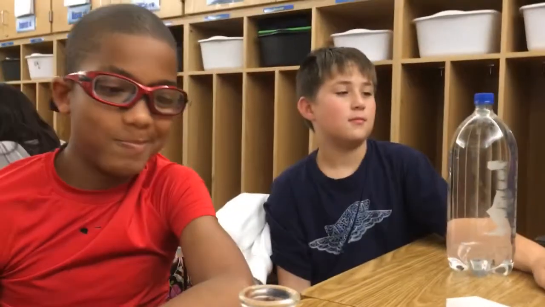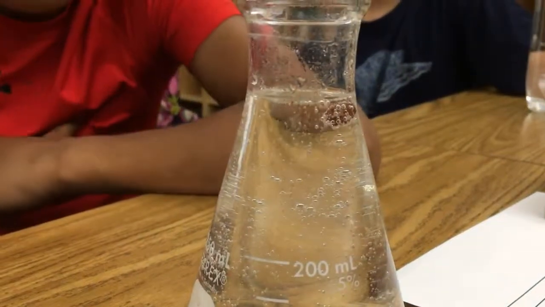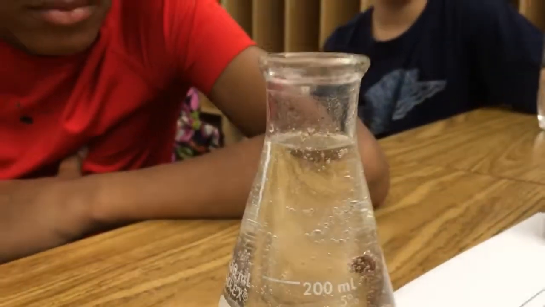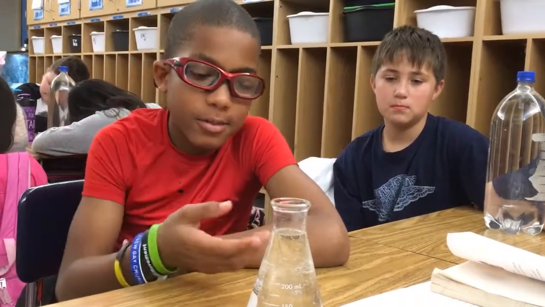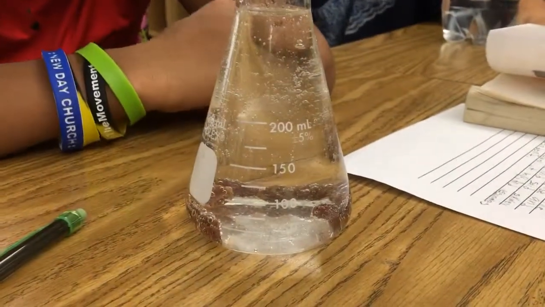Chase, what makes the raisin want to float? Why does the raisin float for a while? Bubbles. Yeah, there are some bubbles on that raisin. And then, Isaac, why does the raisin sink after a while? Because once the raisin gets to the top, the bubbles pop. The bubbles start to pop, don't they? And then it dives, it becomes negatively buoyant.